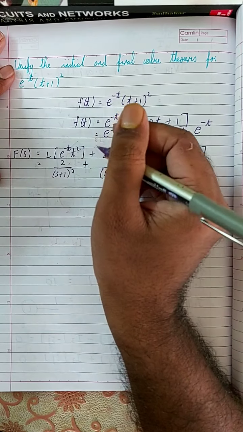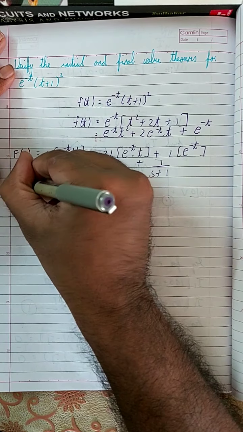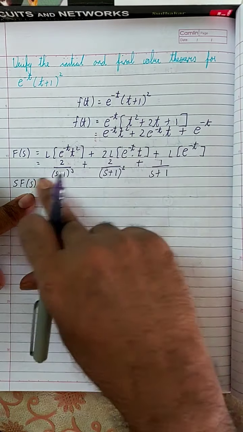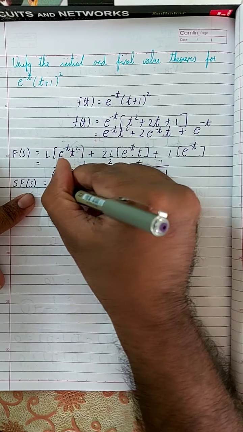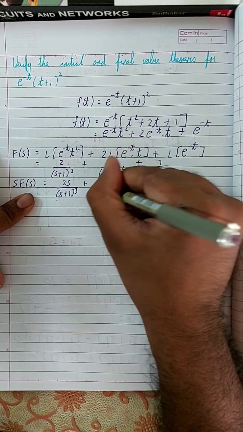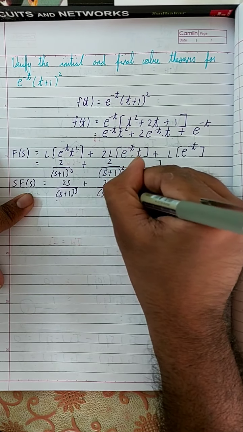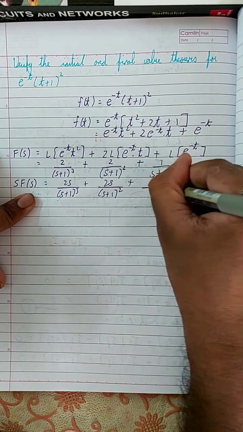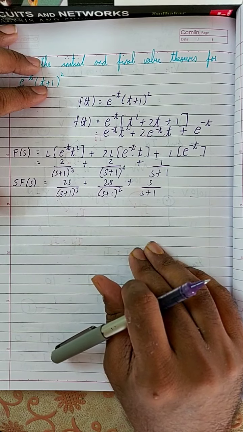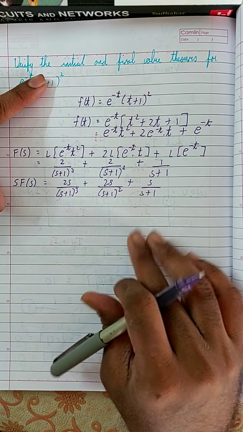Now I can simply find the value of s F of s, right? S F of s is nothing but simply multiply this entire equation with s. This will become 2s by s plus 1 the whole cube plus 2s by s plus 1 the whole square plus s by s plus 1, okay. Now I can verify my initial value theorem and final value theorem.